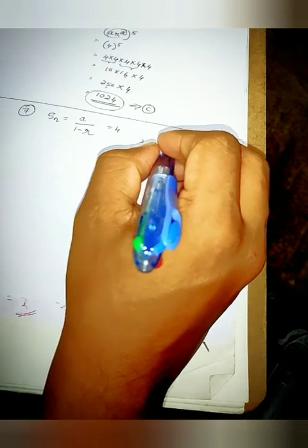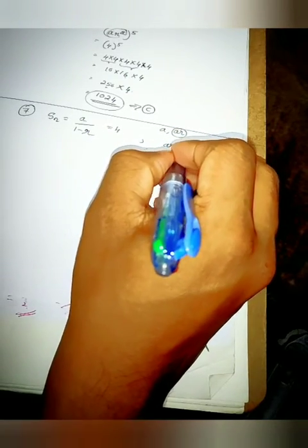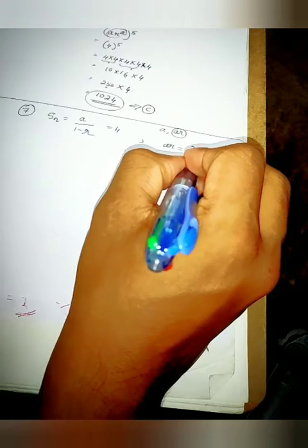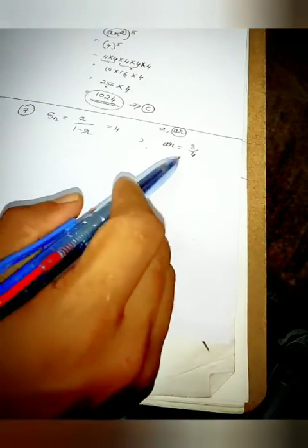Then the second term is equal to 3 by 4. Which means the second term of a GP, where the first term is a, is ar. So a into r is equal to 3 by 4. Keep that in mind.